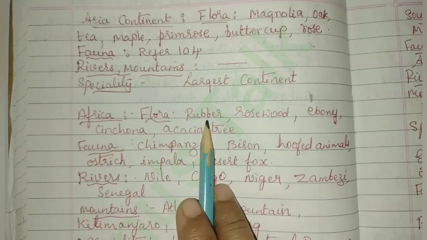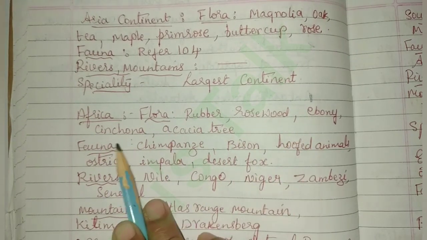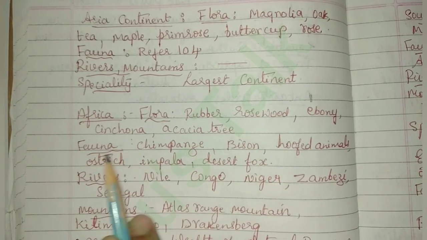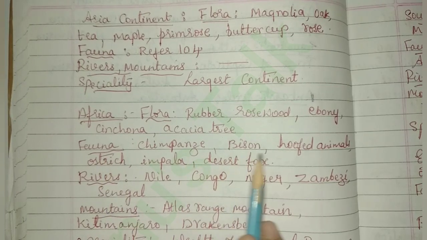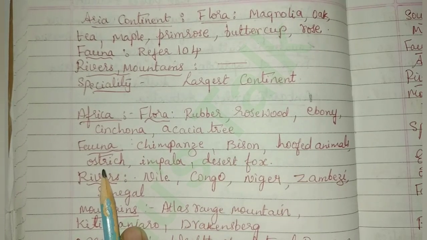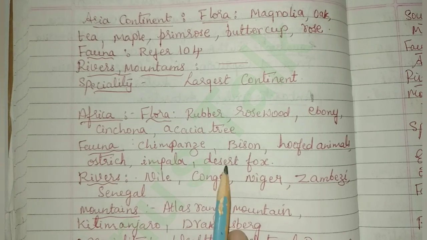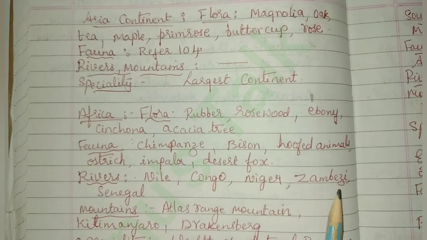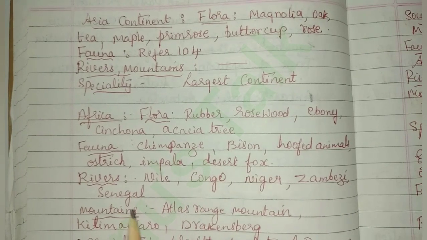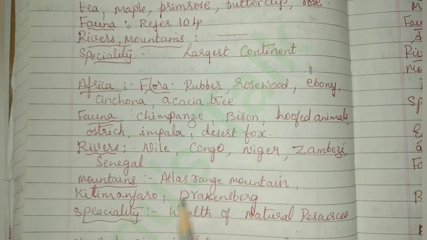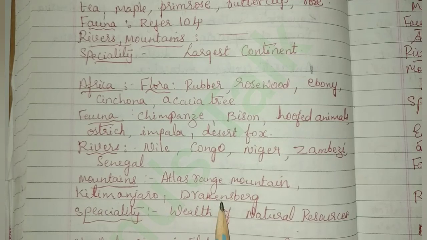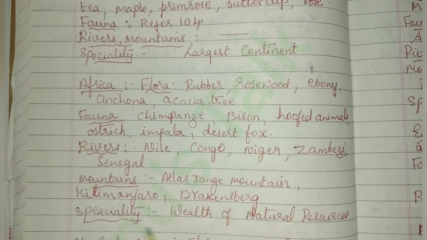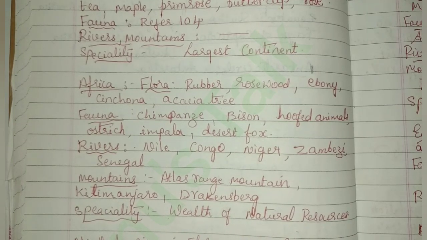Africa, flora: rubber, rosewood, ebony, cinchona, acacia tree. Fauna: chimpanzee, bison, woolly animals, ostrich, impala, desert fox. Rivers: Nile, Congo, Niger, Zambezi and Senegal. Mountains: Atlas Range, Kilimanjaro, Drakensberg. Speciality: wealth of natural resources.